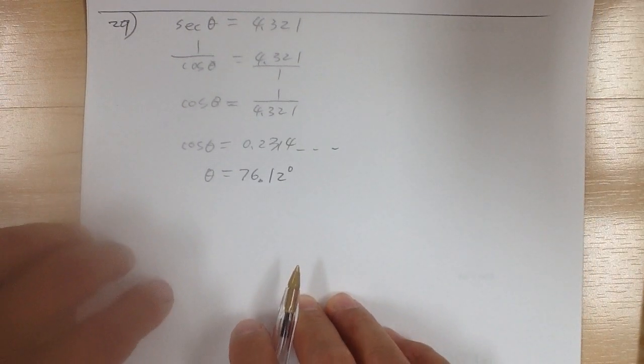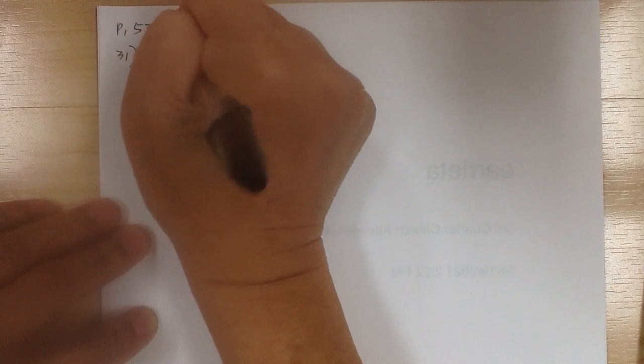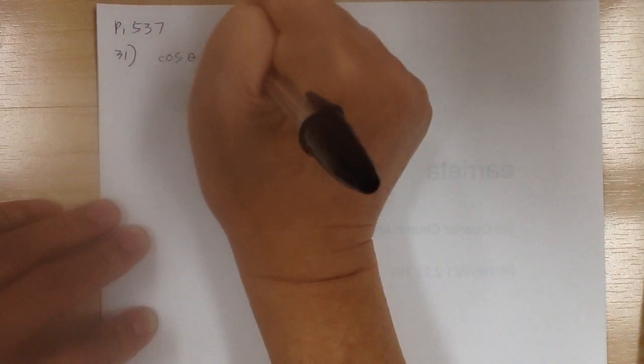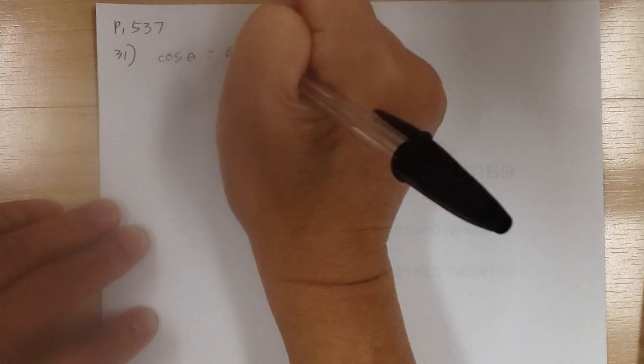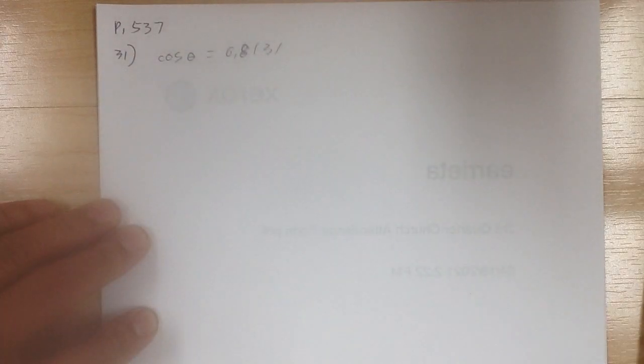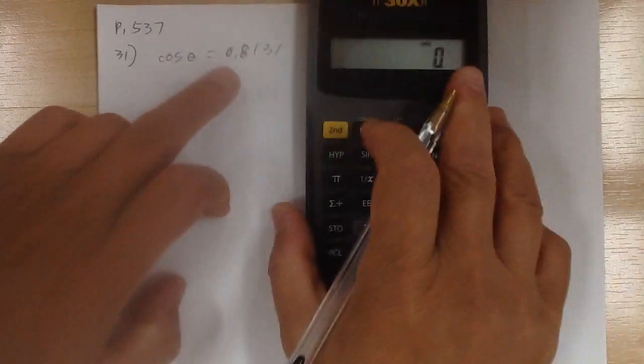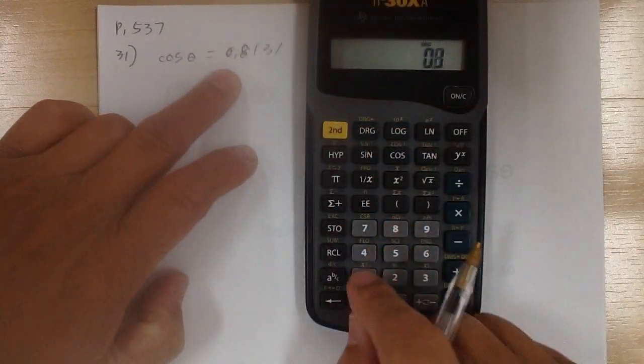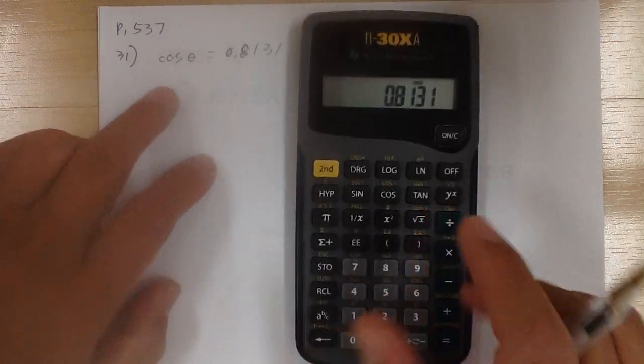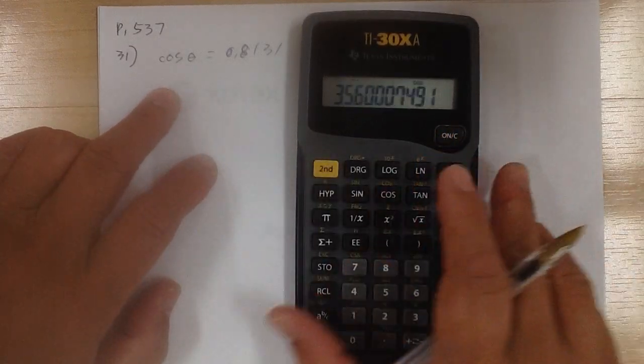Okay, let's go to the next one. You have cosine theta equal to 0.8131. And this one you want to the nearest minute. Again, you enter 0.8131, then you go second cosine.